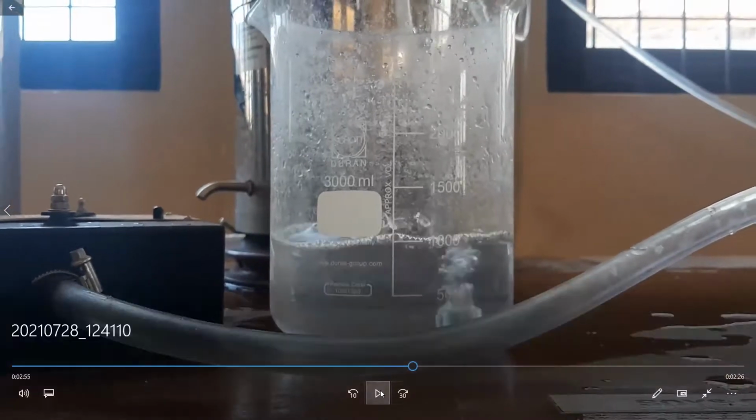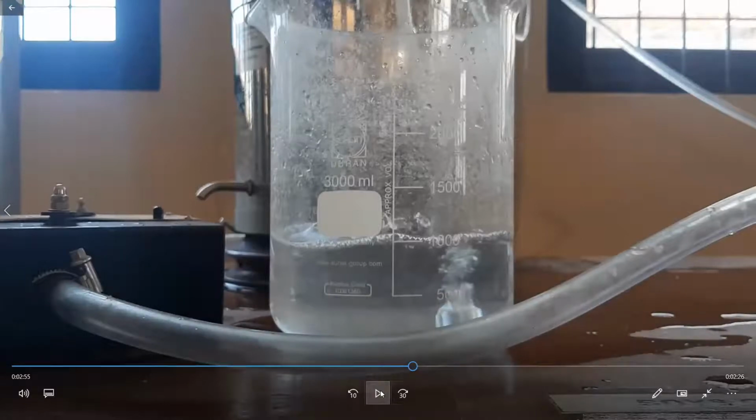When the surface of the water is moving, it is difficult to point out the position of exactly 1 liter.